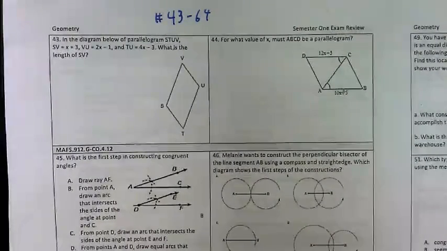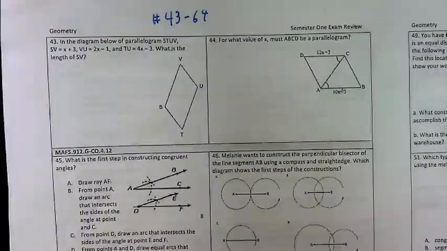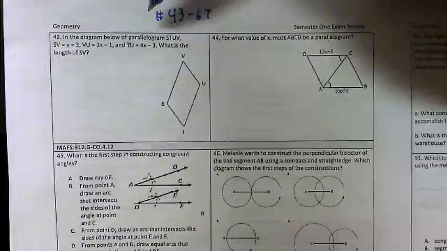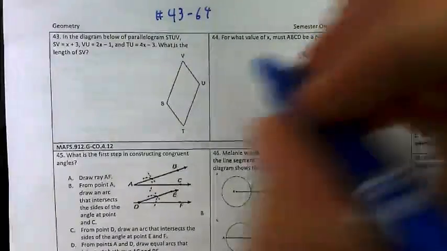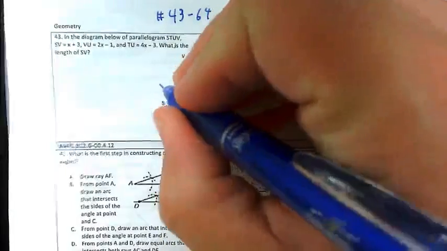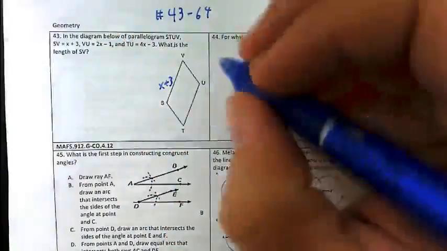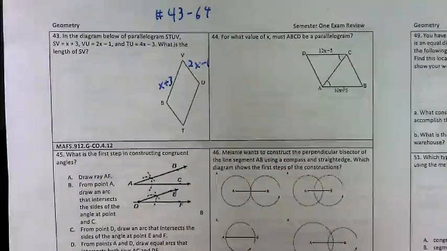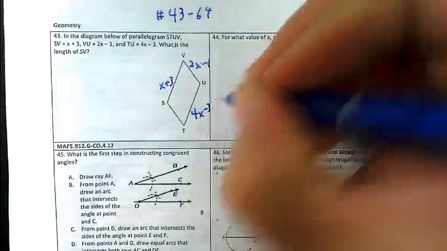This is the geometry review for questions 43 through 64. For number 43, in the diagram below of the parallelogram STUV, SV, this side here, is x plus 3. VU, this side, is 2x minus 1. And TU is 4x minus 3.